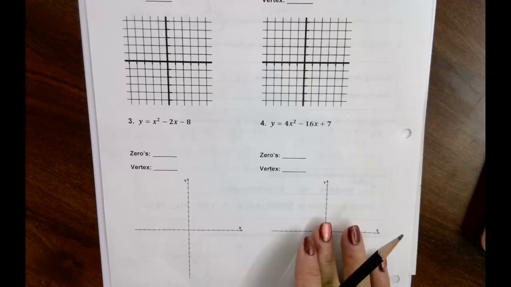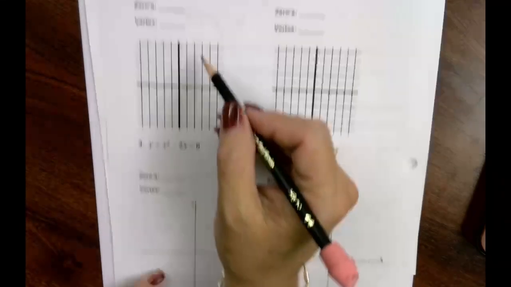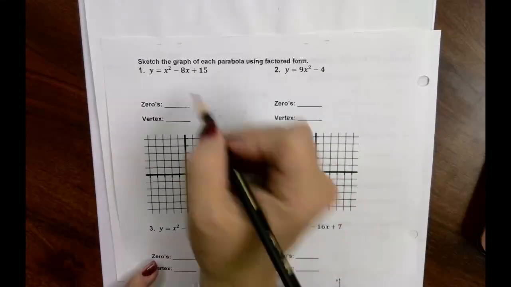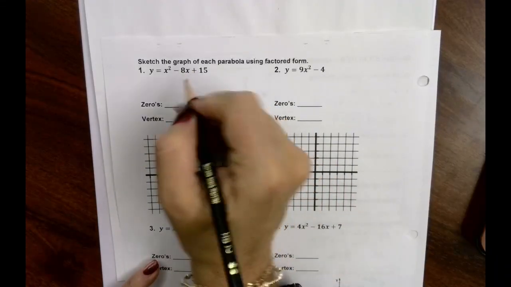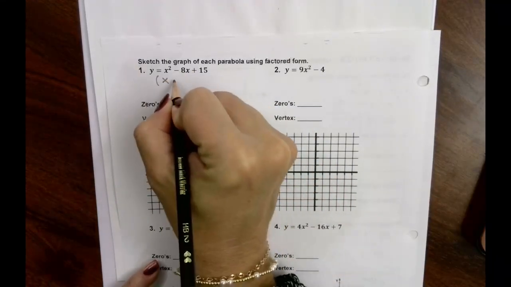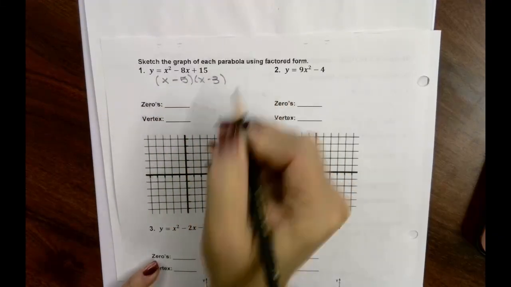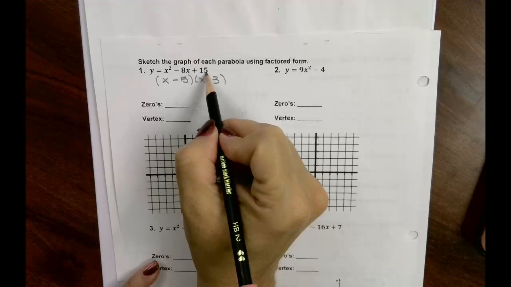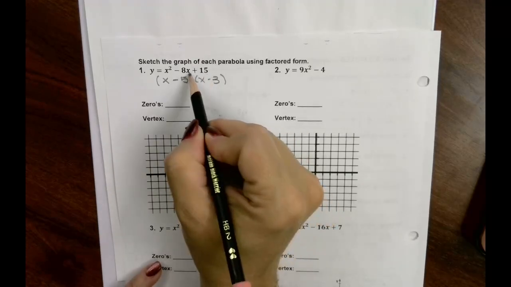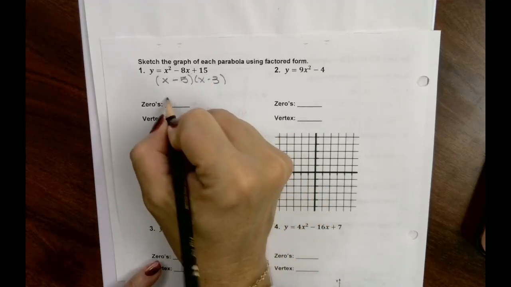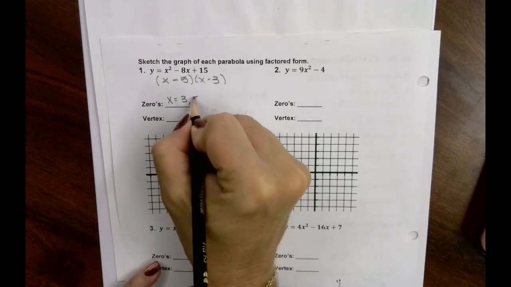All right, so a little practice on this. It says sketch the graph in factored form. So the first thing that I have to do is factor this quadratic. I see that I have x minus 5 and x minus 3. Right? This is an easy one to factor. My factors here are 5 and 3. I add those up, I get negative 8. So my zeros happen at x equals positive 3 and 5.